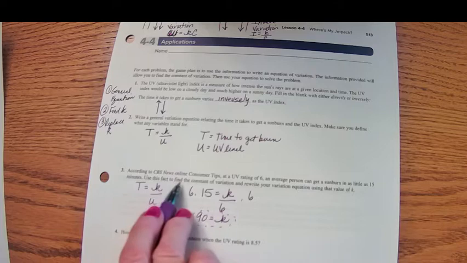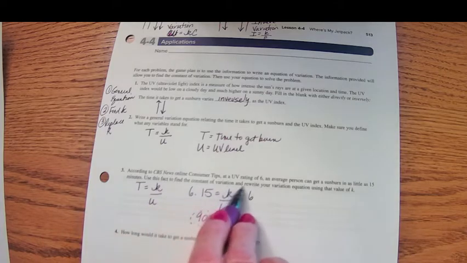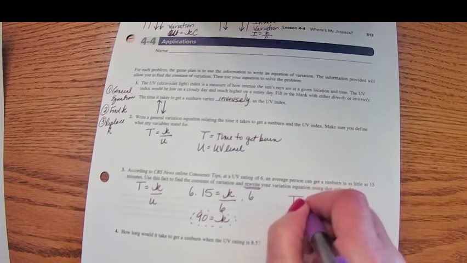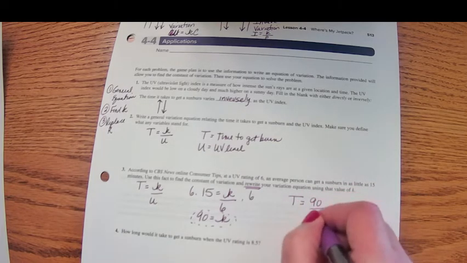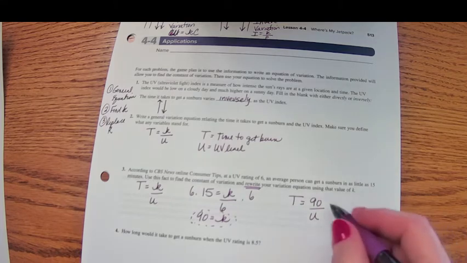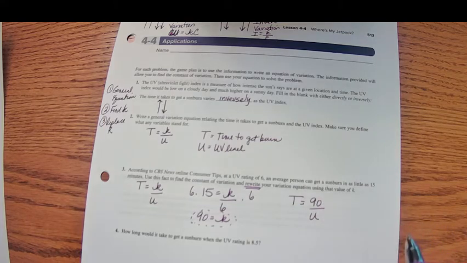So we're going to use this fact to find the constant of variation, and now we're going to rewrite our equation, but we're not going to put K, we're going to put 90. 90 is what K is equal to. So how long would it take to get a sunburn if the UV ray is 8.5?